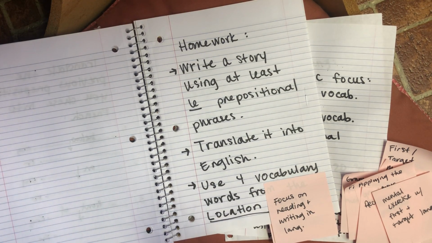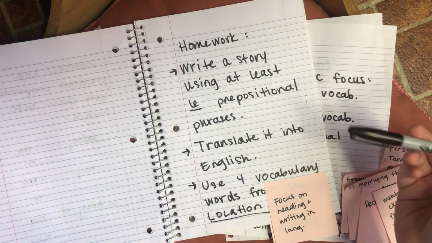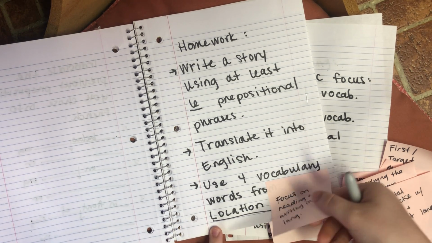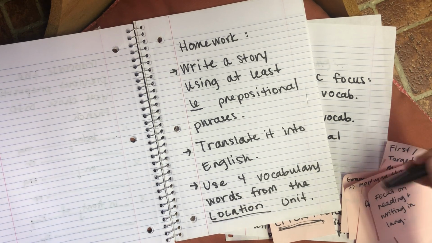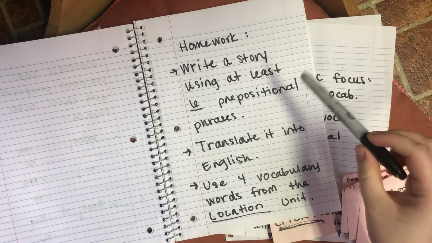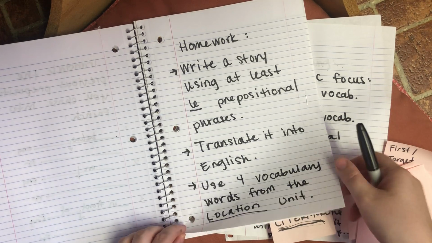So then I would assign them some homework. I would expect that they would write a story, a composition, using at least 6 prepositional phrases and then translate into English. So I would let them know that that's what is expected of them. So the focus is on reading and writing. And I would also want them to use 4 vocabulary words from the location unit. Not only are they using the grammatical structure, but also the vocabulary and translating back and forth between the target and their native language.